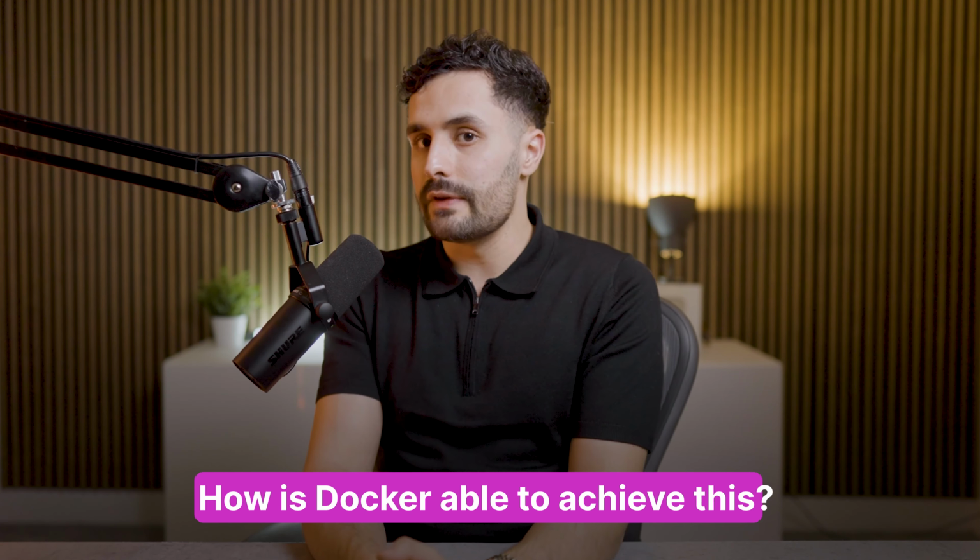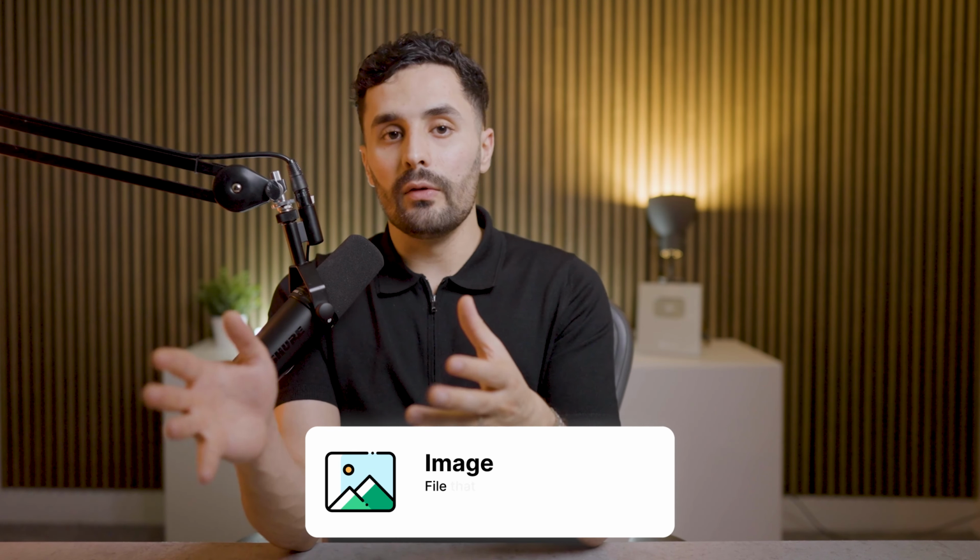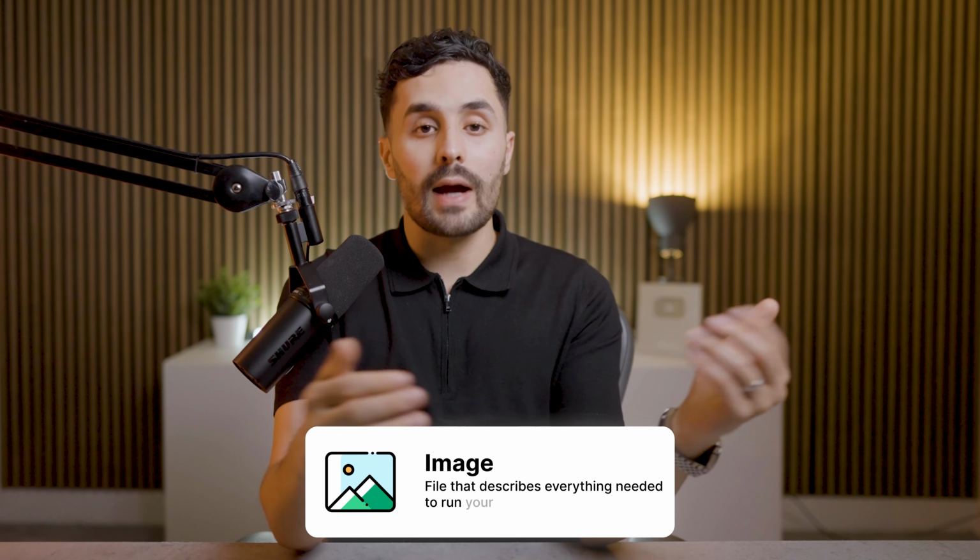So the question is, how is Docker able to achieve this? Well, it relies on two primary concepts: images and containers. An image is a file that describes everything needed to run your application. At its most basic level, it specifies the operating system, components, and libraries that your code depends on. On top of that, it includes the code itself, any necessary configuration, and potentially even environment variables.